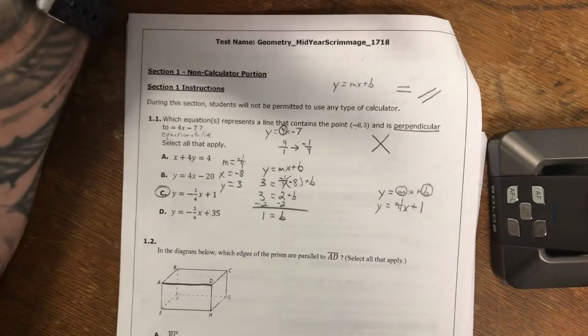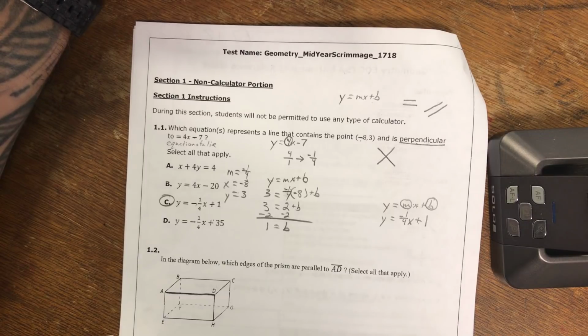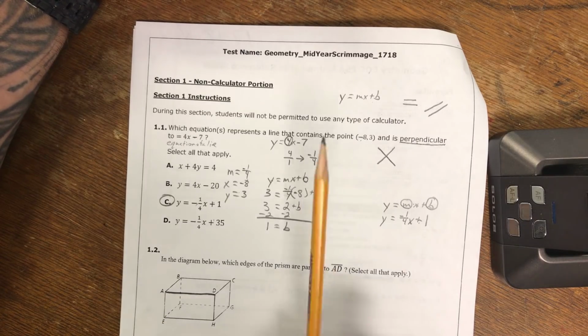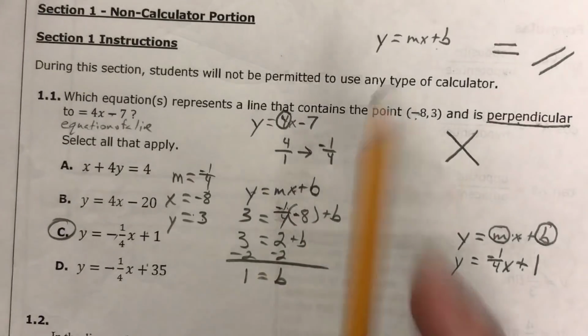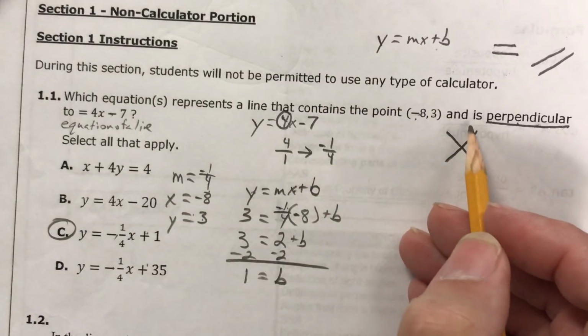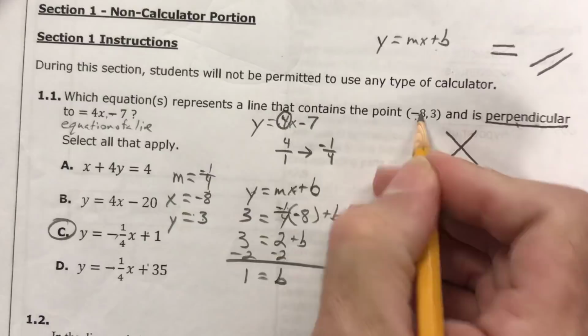All right, this tutorial is going to cover the first few problems of the non-calculator portion of the review for the FSA. So this is a question that you're going to have to know how to do for sure. You're definitely going to see this on the test. You need to find a line that is perpendicular to this line, which is this line right here, that contains this point.